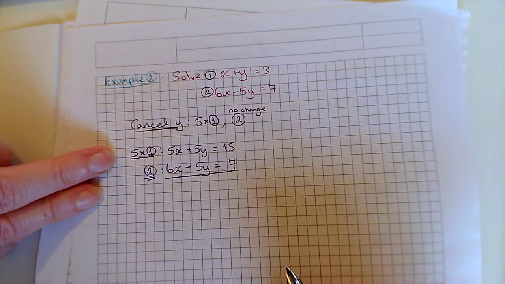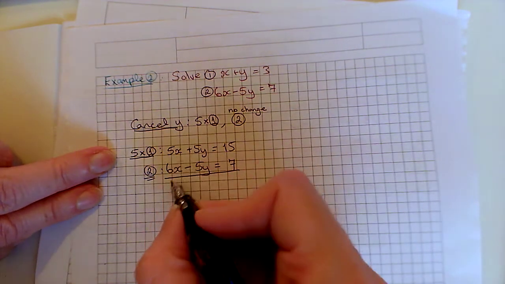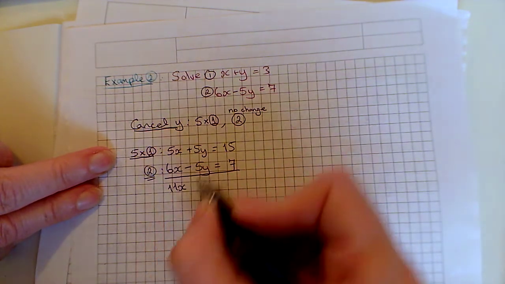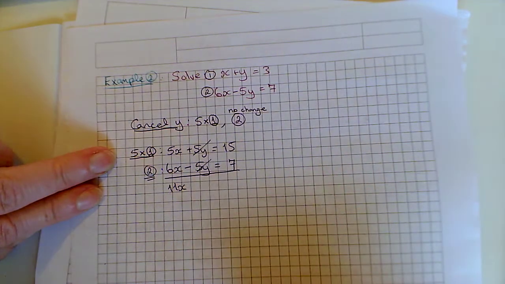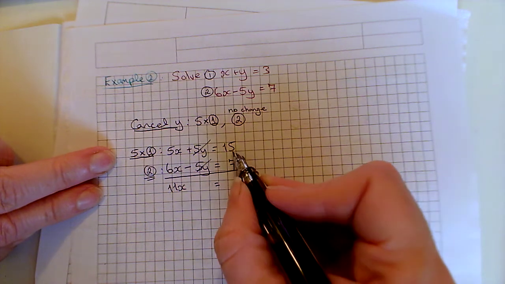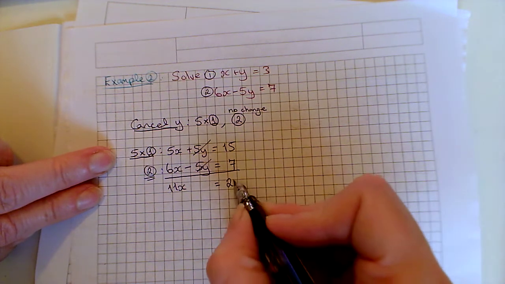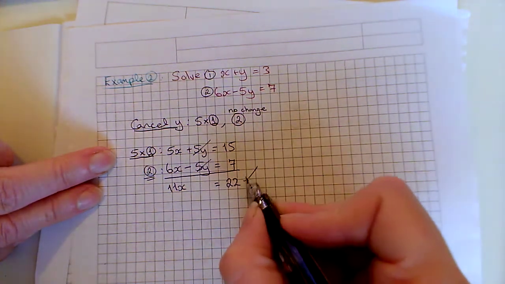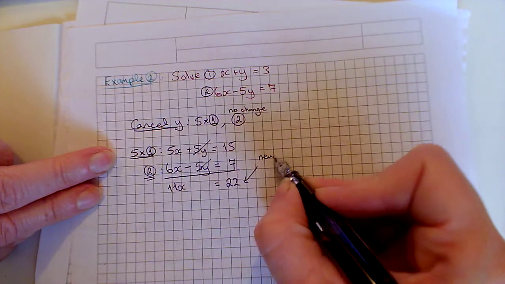The next step was to add them together. 5 plus 6 is 11, and my 5y and my minus 5y cancel, and if they didn't, we'd know we'd made a mistake. Then 15 plus 7 is 22. So now this is my new equation that I need to solve.